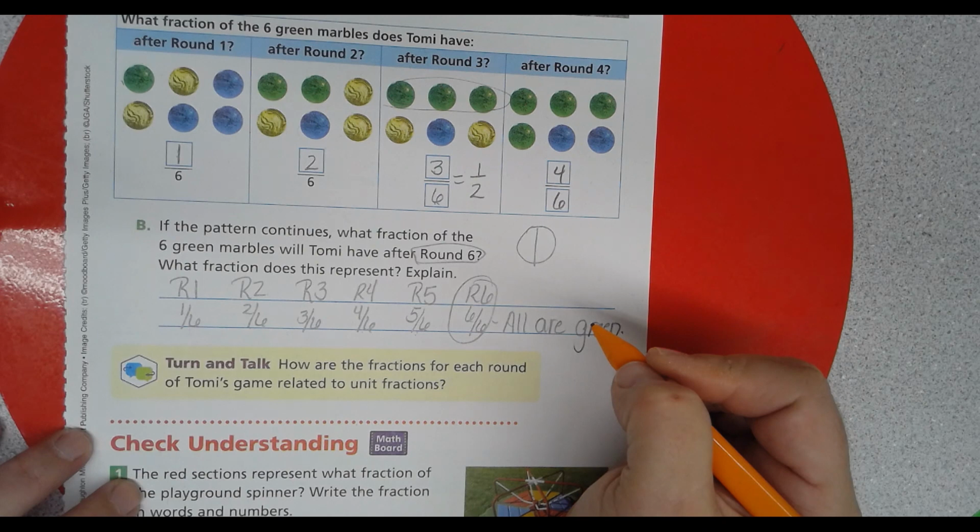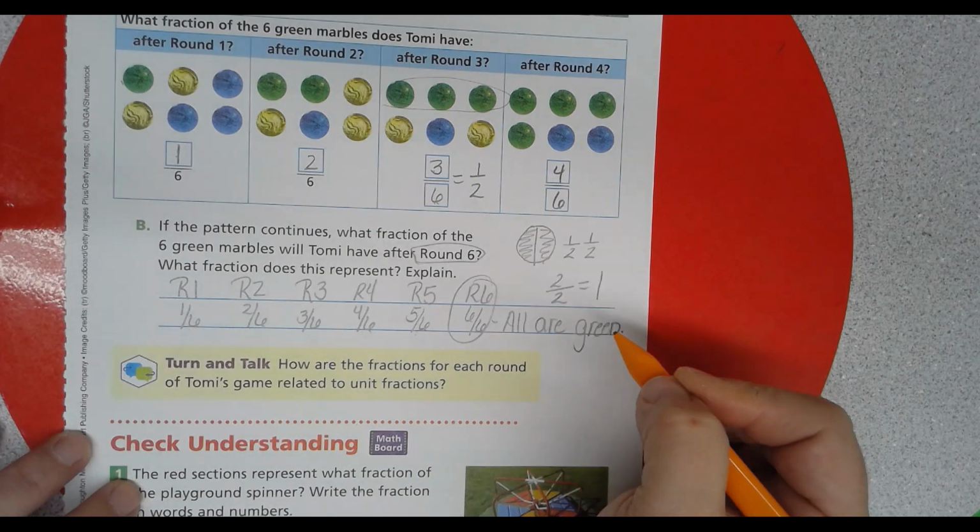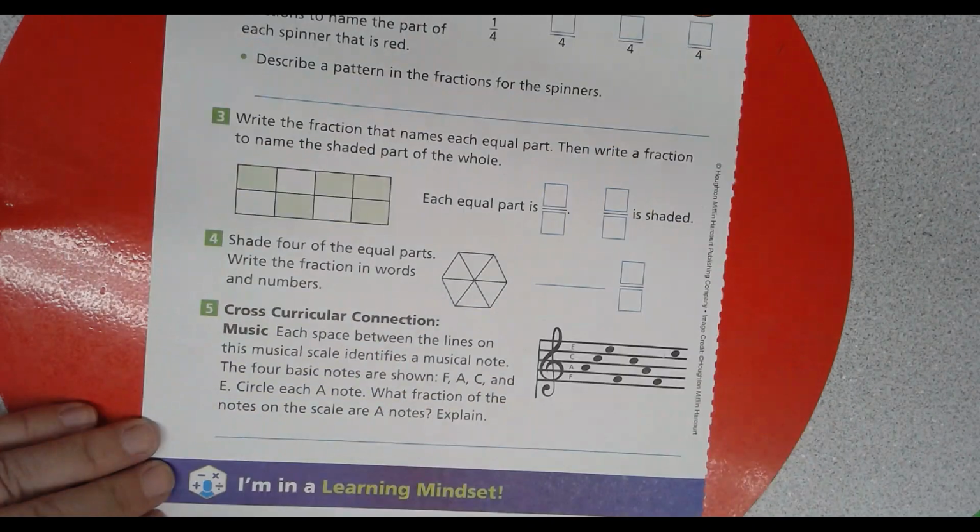You eat half and your buddy eats half. So if you add 1/2 and 1/2 together, that's 2 halves, which equals the whole thing. Okay? And we'll get to that a little bit more too. That's a little extra information.